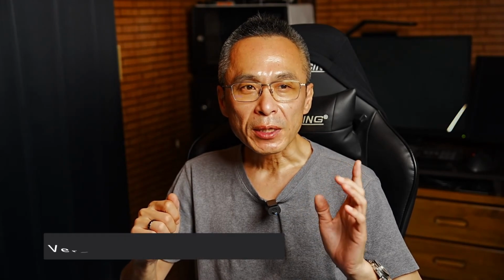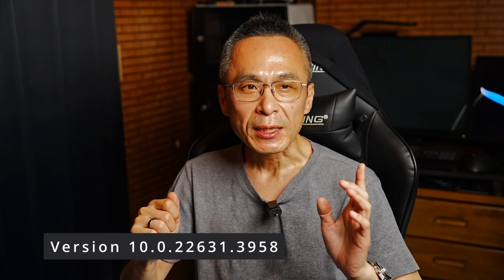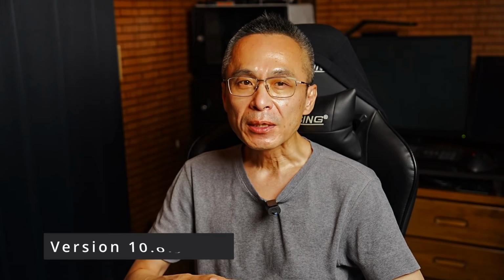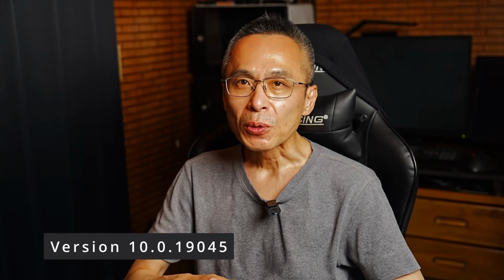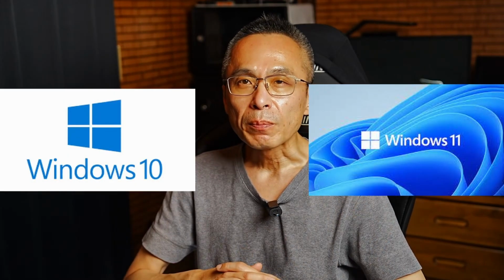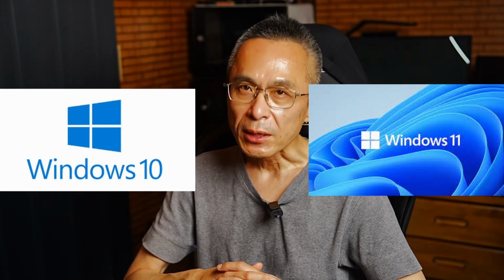To keep it brief, as the intricate details are quite extensive and numerous, the version number of this Windows 11 installation is 10.0.22631.3958, and the final version of Windows 10 is 22H2 with an internal version of 10.0.19045. Both versions 10 and 11 internally follow the same 10.0 format for their versioning system.